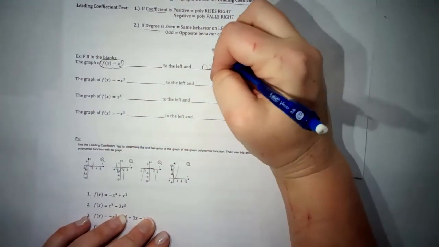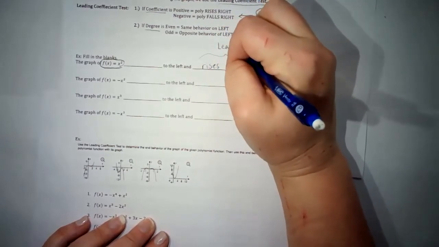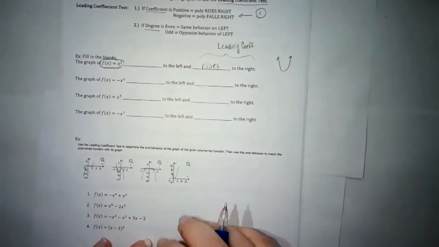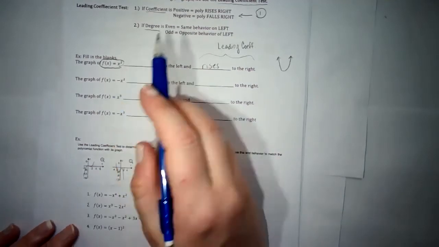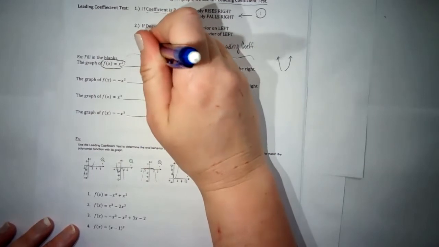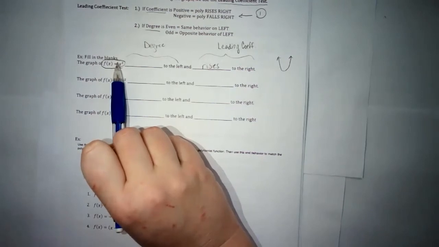These are all leading coefficient questions over here. Then here's all the left. These are going to be the degree situations over here. So we determined it's rising because we have a positive leading coefficient.